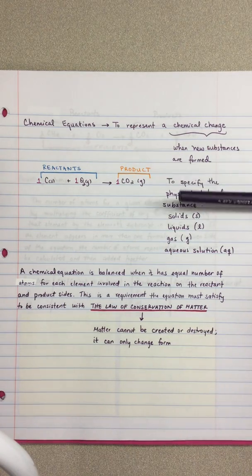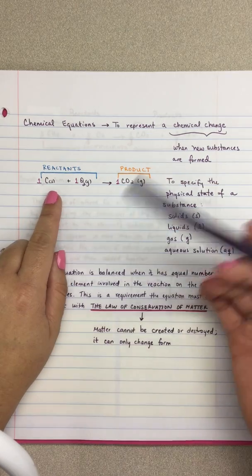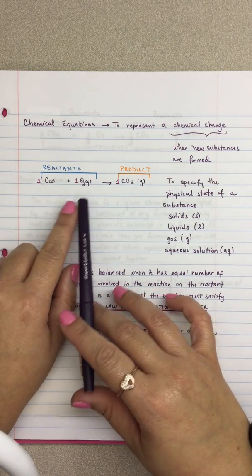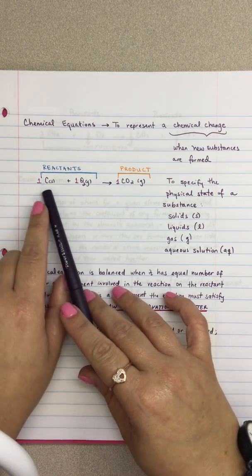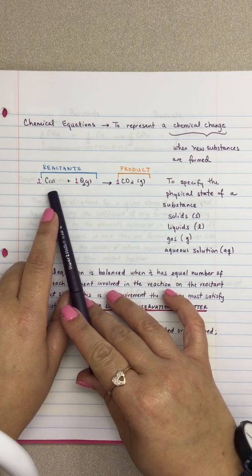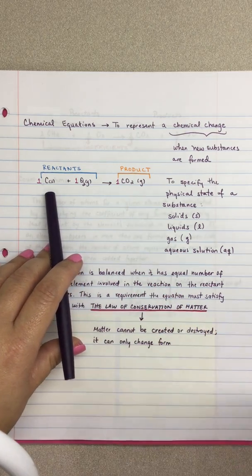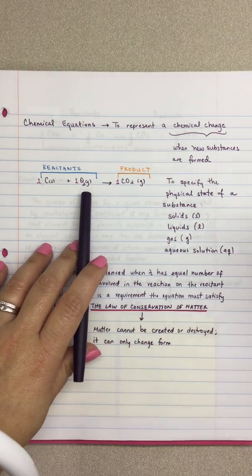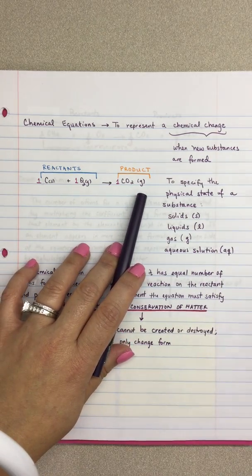Now, in your chemical equations, besides having your reactants on the left side of the arrow and your products on the right side of the arrow, you might have things indicating the physical state of your substances. For example, that S in parentheses right there means that the carbon is in a solid state. This oxygen is in a gas state, and carbon dioxide here is in a gas state.